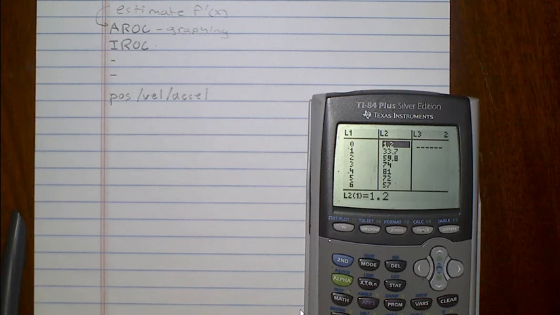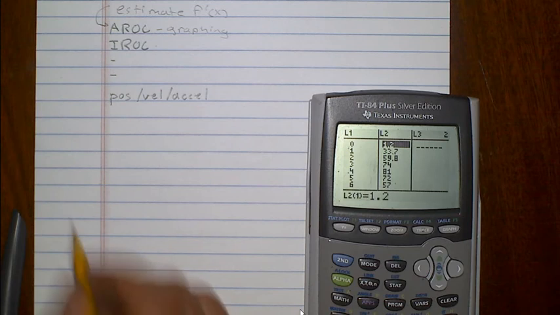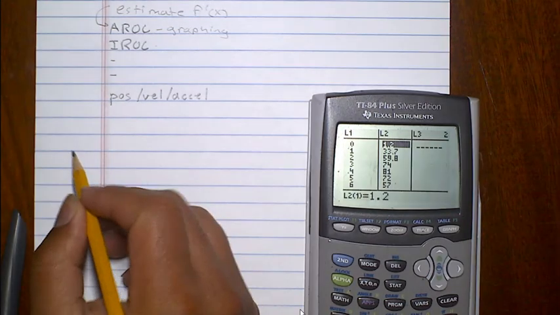Alright, I'm about to move on for time's sake, so you need to pause it if you haven't already, and copy this data in your calculator. Also copy it on your paper here, okay?